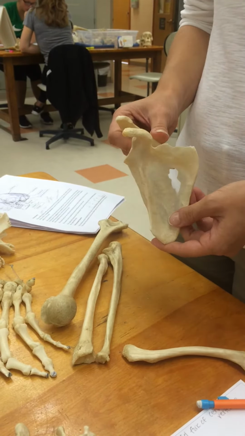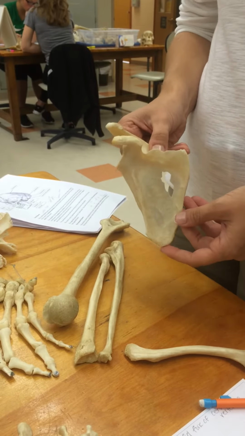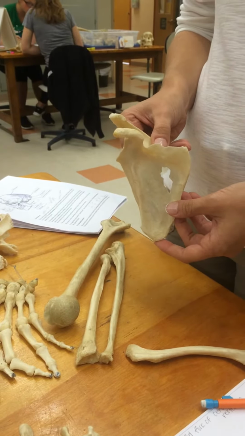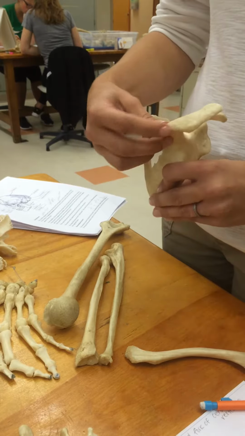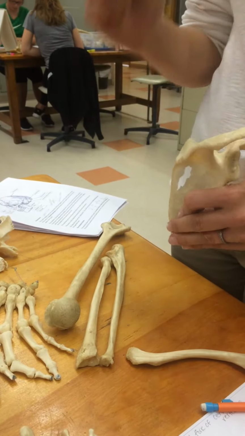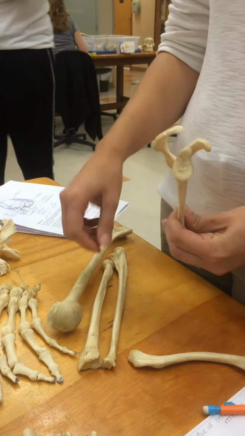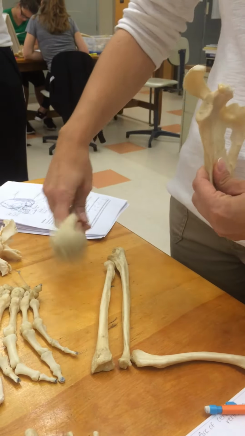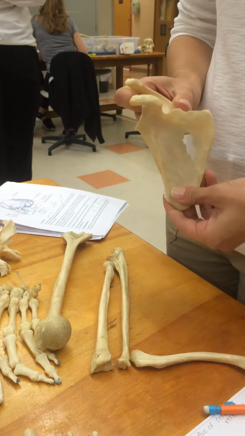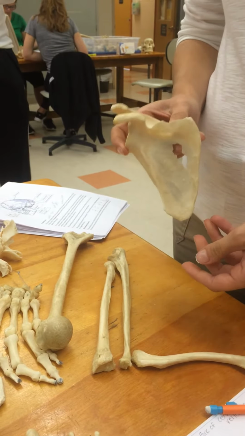The scapula, first you want to identify, is it the right side or the left side? How you do that is you look for the spine of the scapula, because you know that's going to be posterior. It's always going to be in the back. And you look for the glenoid cavity, which is what the humerus is going to articulate with. So I know by that this is going to be my right scapula.